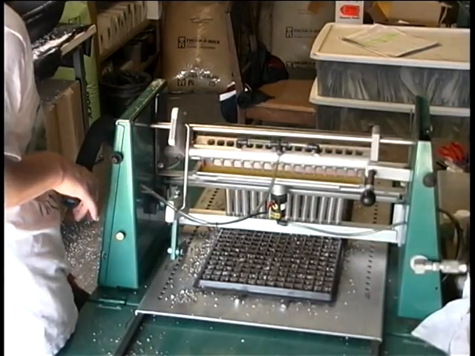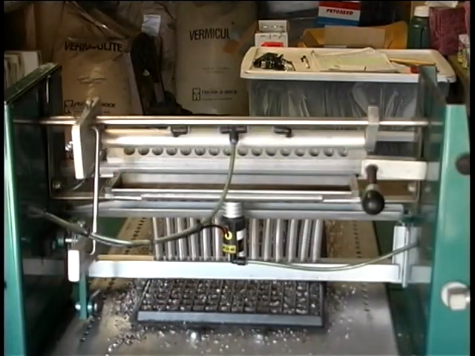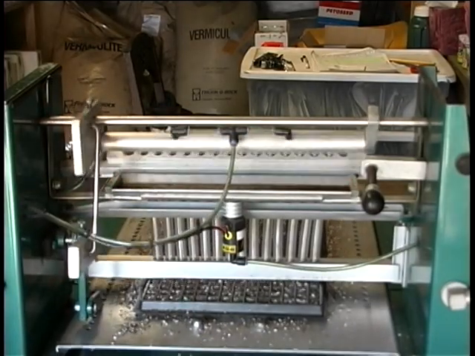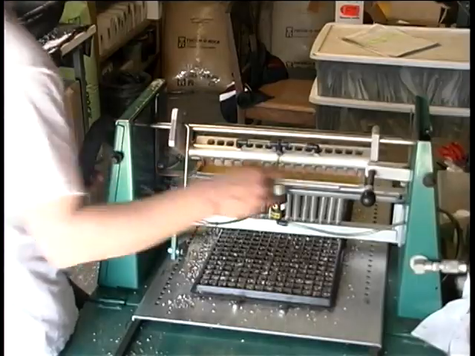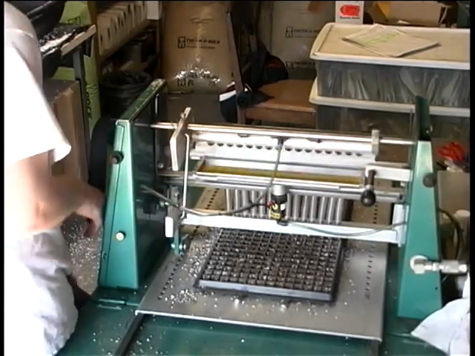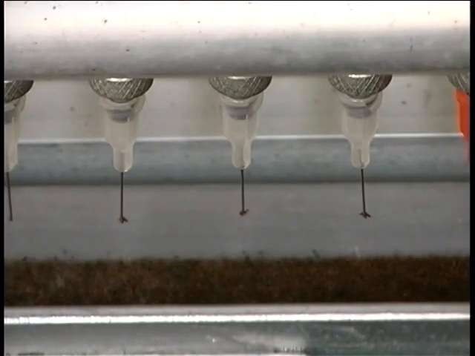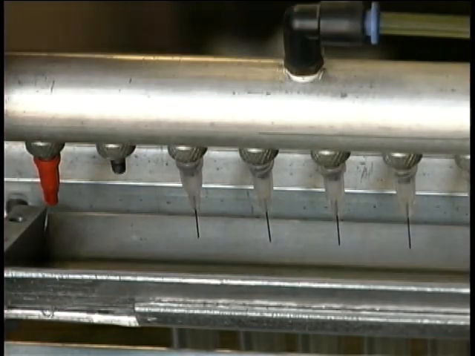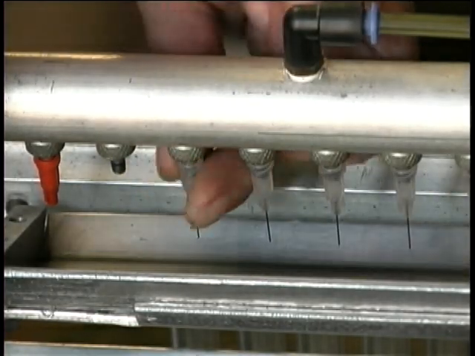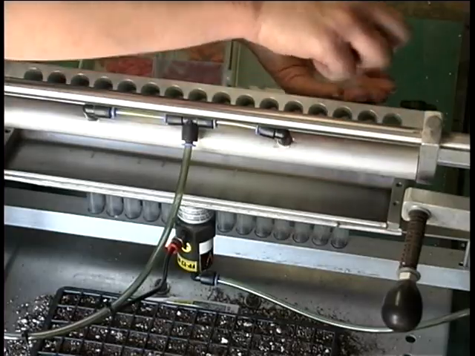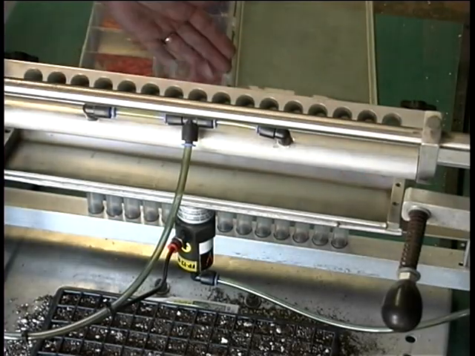Each time the hand lever is pushed down and forward, one row of a plug tray is planted. Vacuum seeding machines can be adjusted to handle most types of plug trays. This machine can also be calibrated for different seed sizes by changing the nozzles that pick up the seeds.